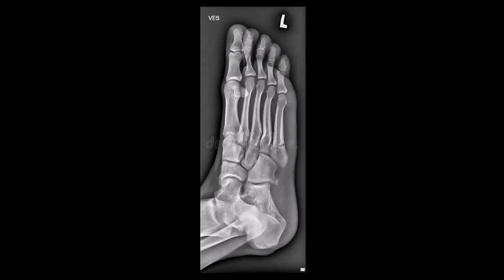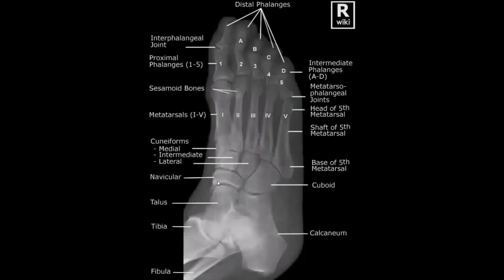But in June 2024, no, this image was not in the exam. But don't forget, I expect that in the next SC exam and European board, you will find this X-ray again. So try to memorize each bone and each joint between 2 bones.